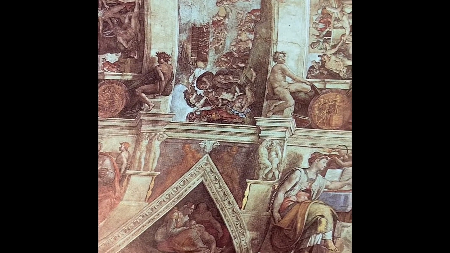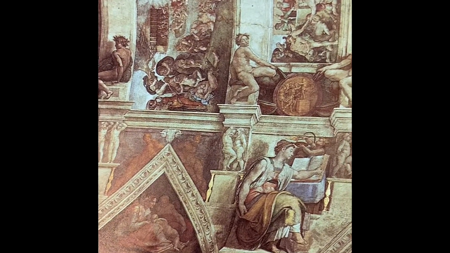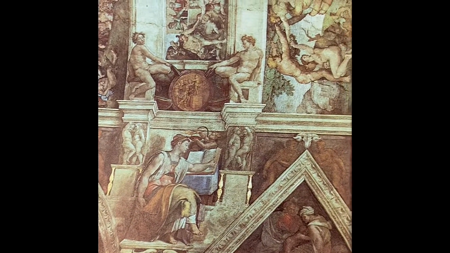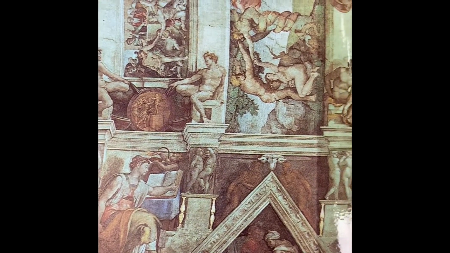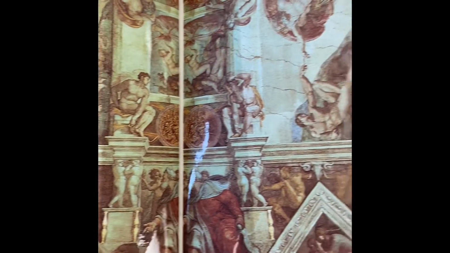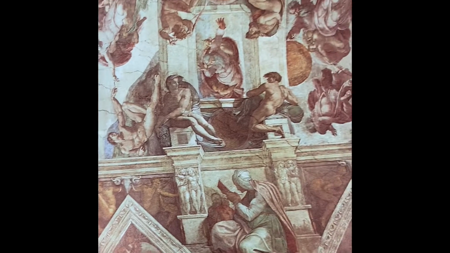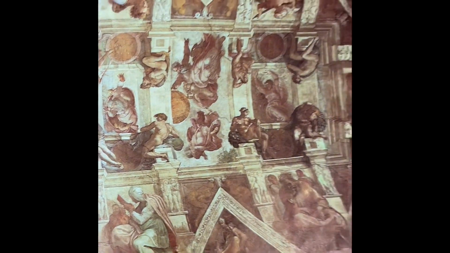I'm trying to get close so you can see some of the figures in there. It turned out to be one of the most wonderful paintings in the history of art. Four years. Oof.